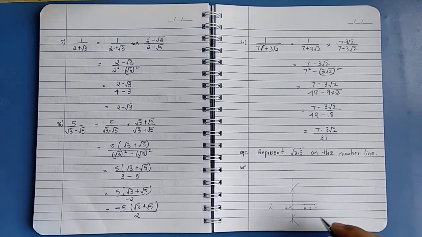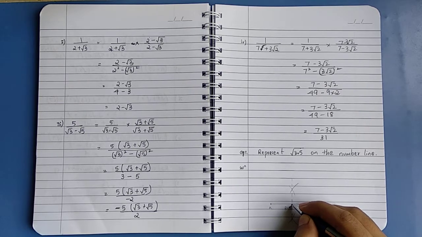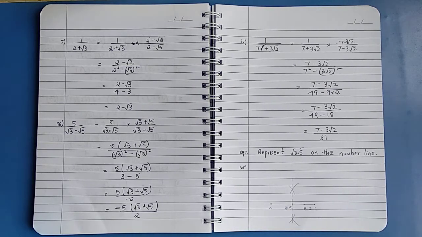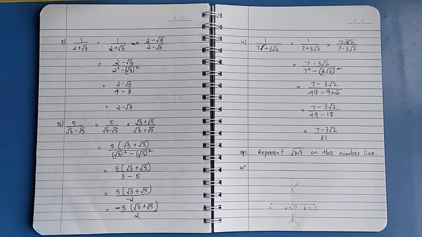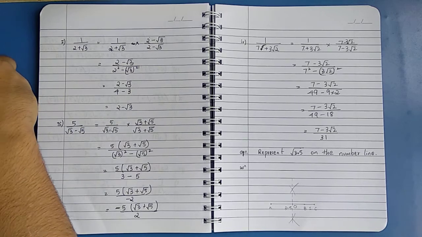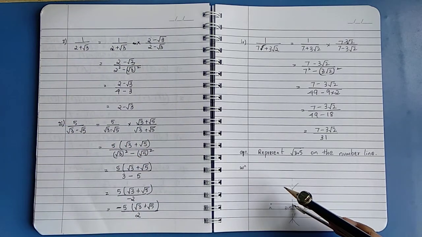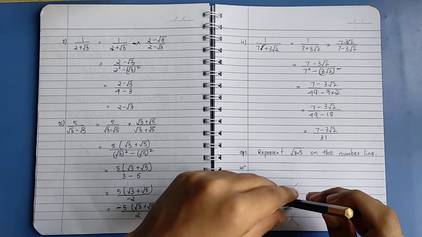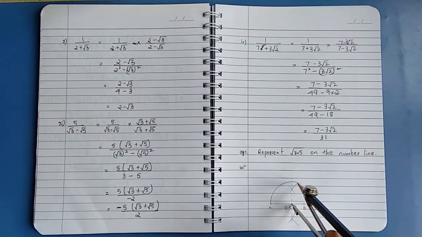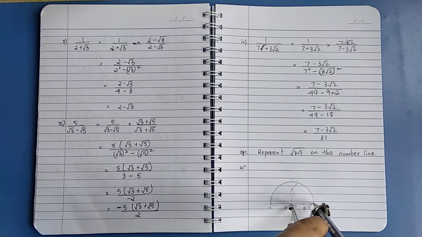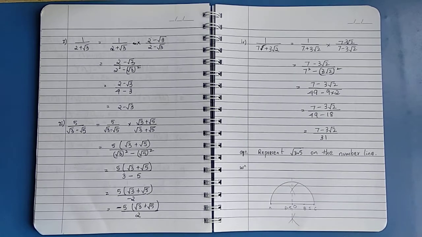So where this cuts this axis, we'll mark it as O. Now taking O as the center, we'll make a semicircle here. So we get a perfect semicircle here.